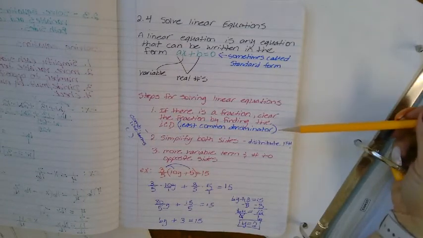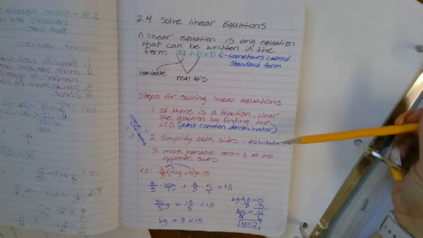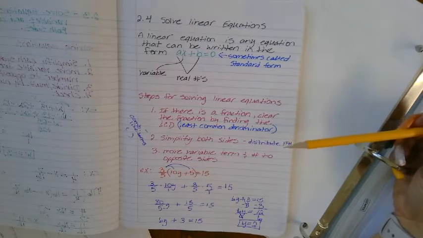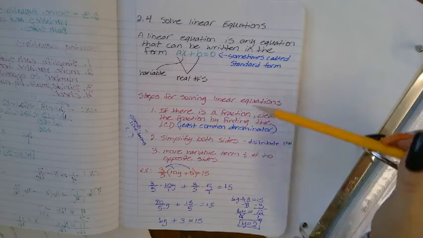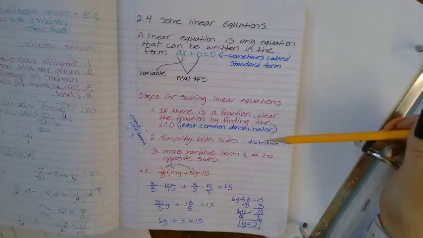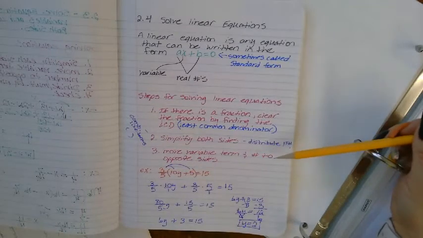1, if there is a fraction, clear the fraction by finding the LCD, which is the least common denominator. 2, then you're going to simplify both sides. Distribute first, as Ms. Myers pointed out, then you can combine any like terms or do anything else that you need to do. And then for number 3, you're going to move the variable term and the number to the opposite sides of the equation.